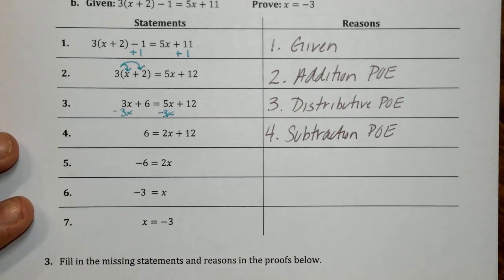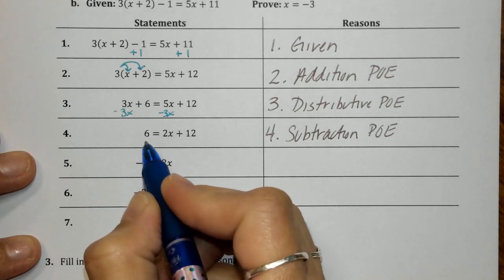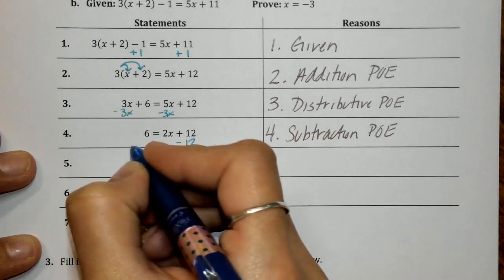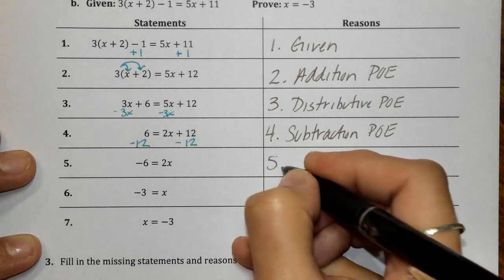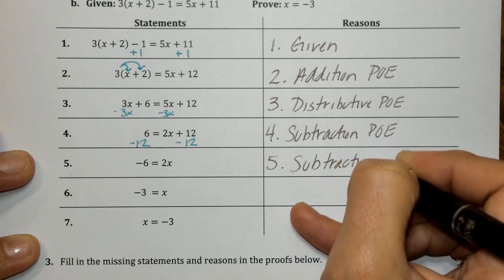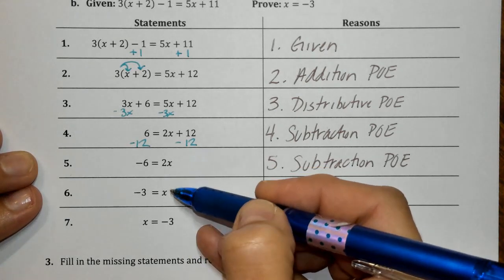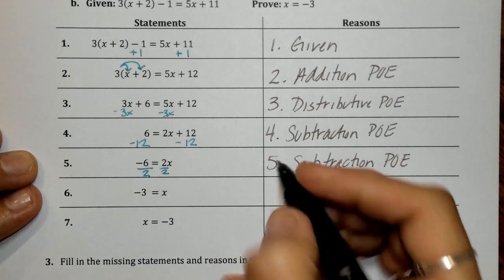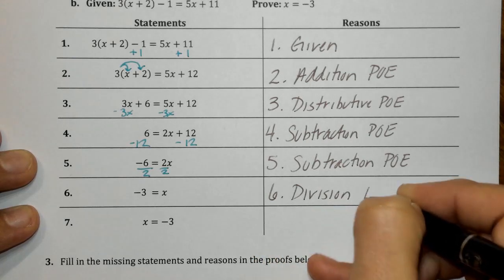Hopefully you're getting the hang of this. We're solving for x. What'd you do? I did this. So from 4 to 5, I'm seeing something's happening here. The 12 is missing over here, so I must have subtracted that 12 from both sides. So reason number 5, what I do, I subtracted. Okay, so we have 2 subtractions in a row. That's all right. To get from statement 5 to statement 6, I'm seeing that I divided both sides by 2. So reason number 6, division property.